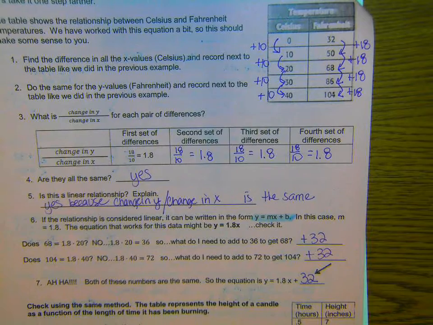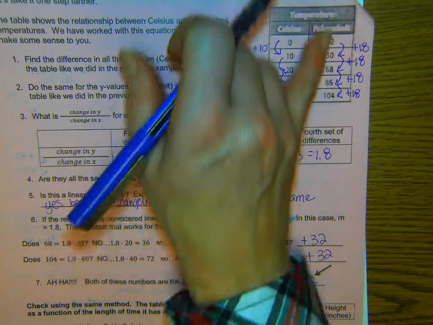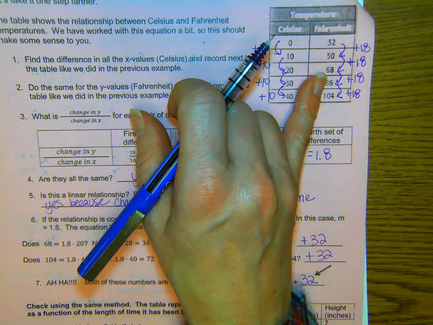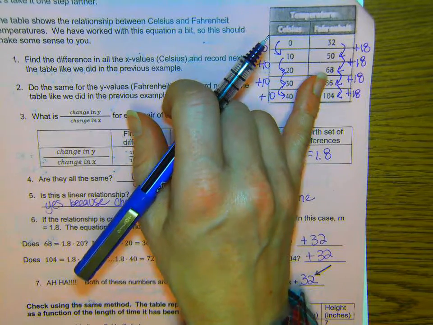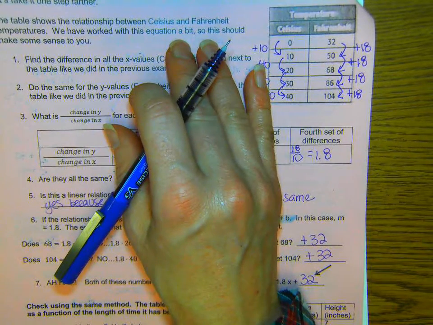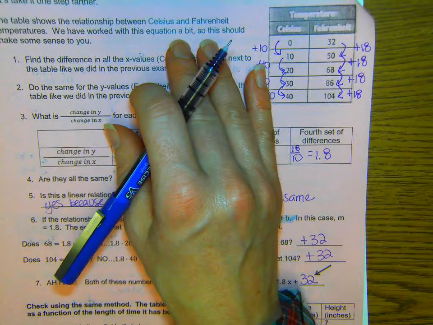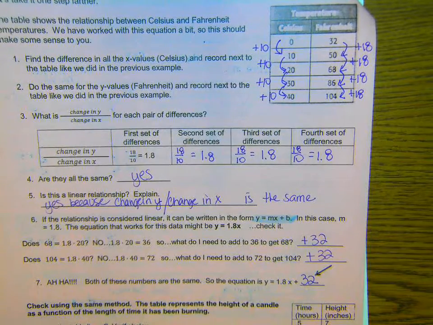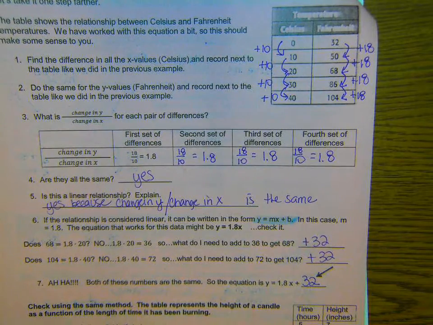Okay, but you can't get that from the table though. You would have had to plug it into 1.8 and figure out that it's 32. You could take what's in the table and subtract what you got in your calculator, is that what you mean? You could do that, yeah.